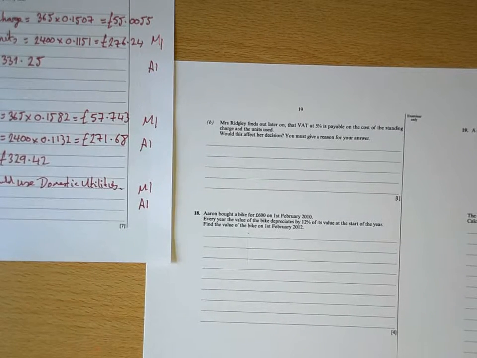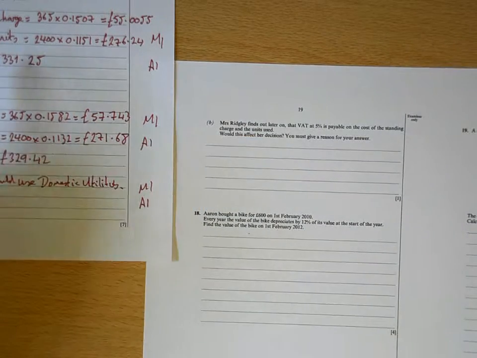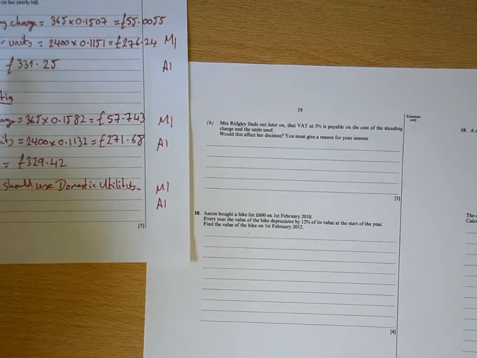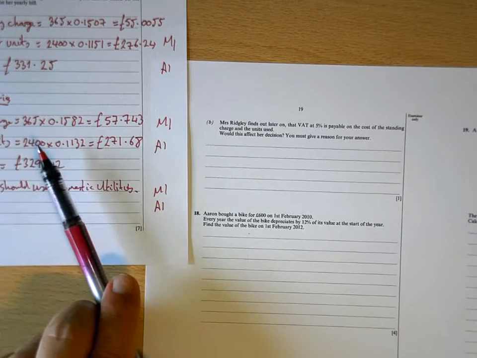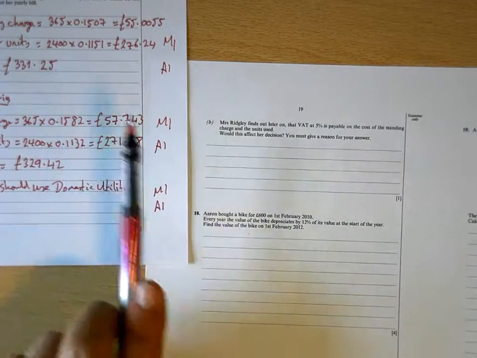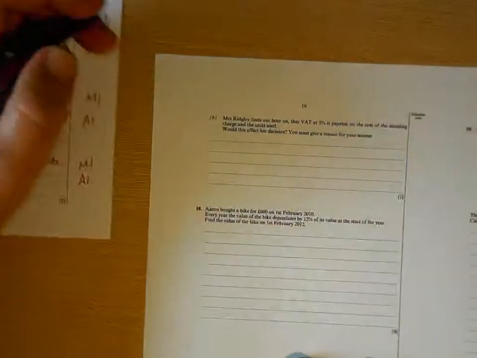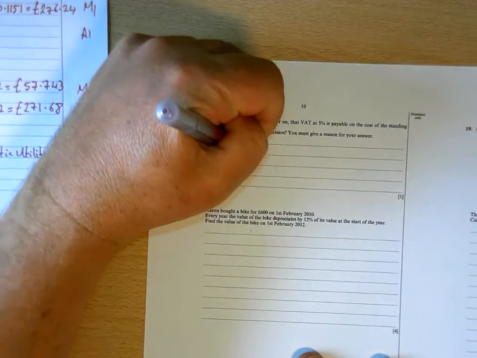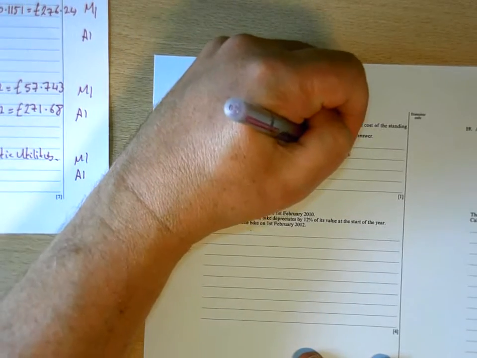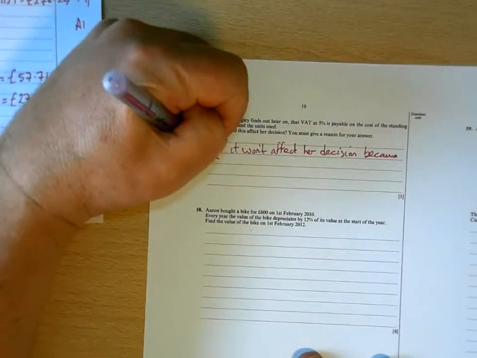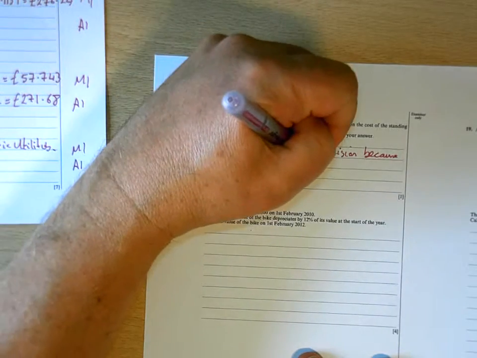And the reason is that 5% of that and 5% of that would mean that the difference would be the same once that's been added on. It's not going to make any difference. That would only become different if it was 5% at Beeline and say 6% at domestic utilities. If the percentage applied to both of them is the same percentage, then whatever the difference is before, it'll be the same after. So no, it won't affect her decision because the same percent is applied to both companies.